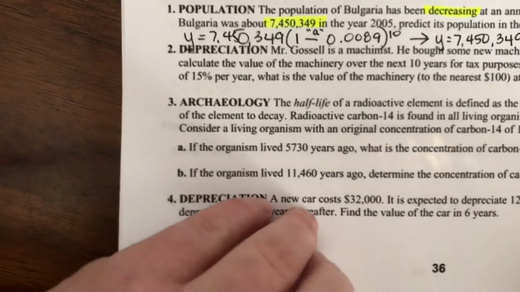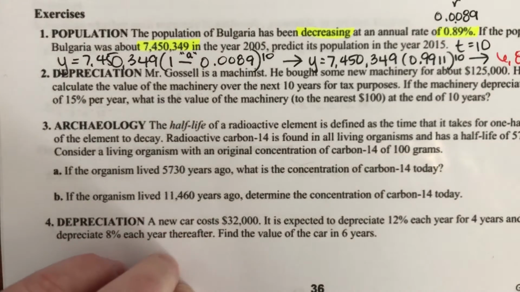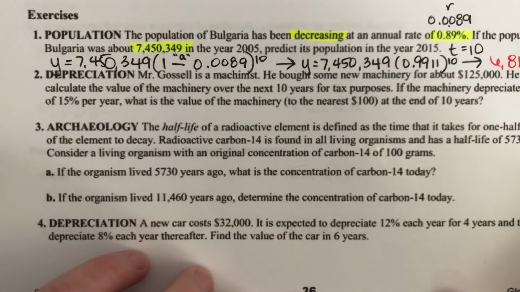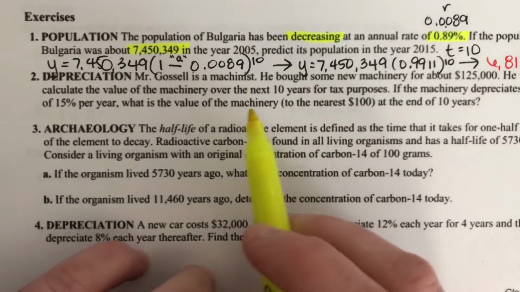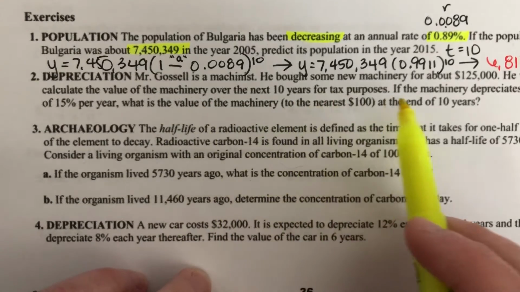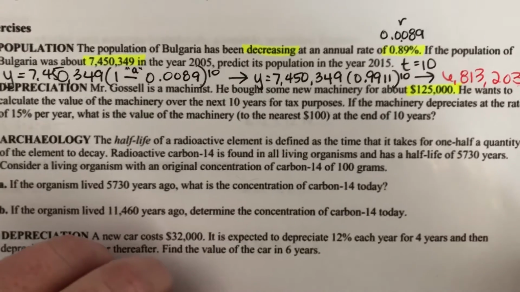Okay. And then number 2, depreciation. It tells us right there from the get-go. I'm going to highlight stuff that I think is important information. Mr. Gossel is a machinist. He bought some new machinery for about $125,000.